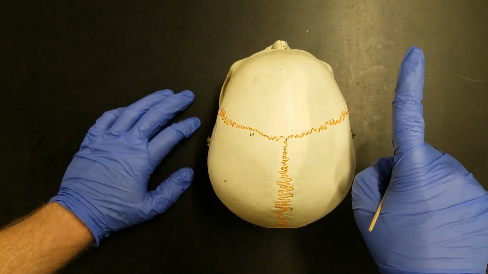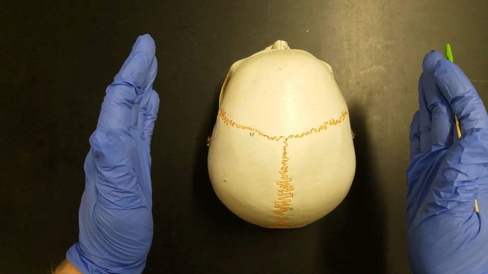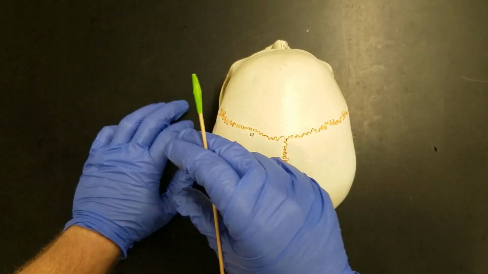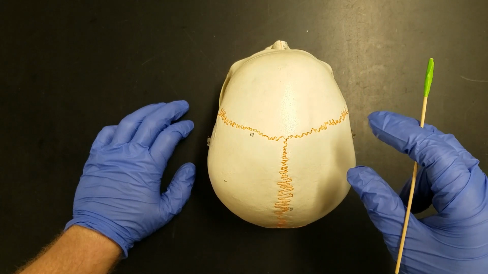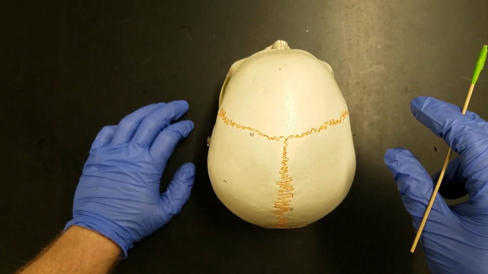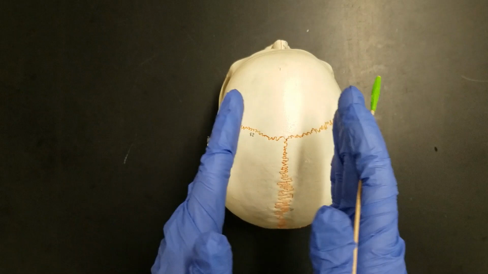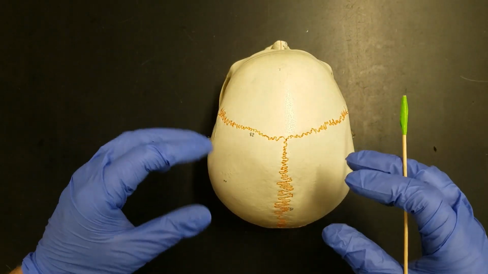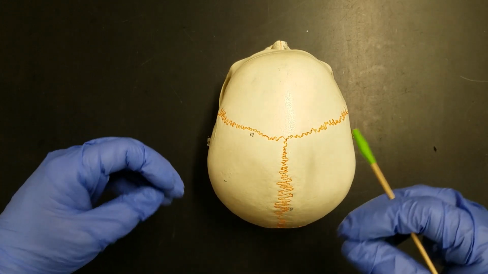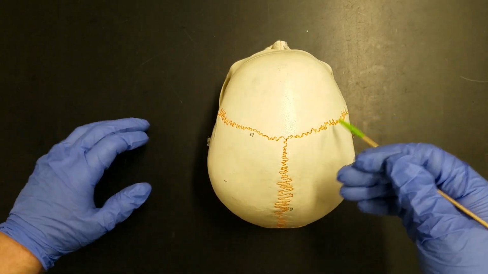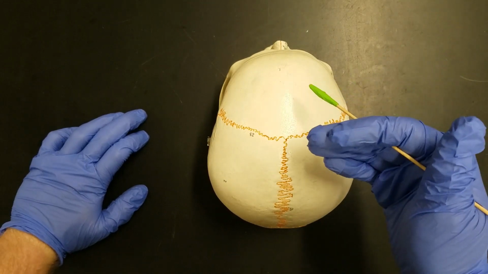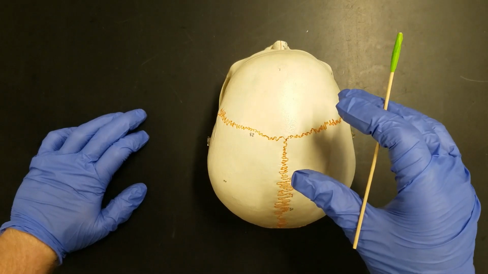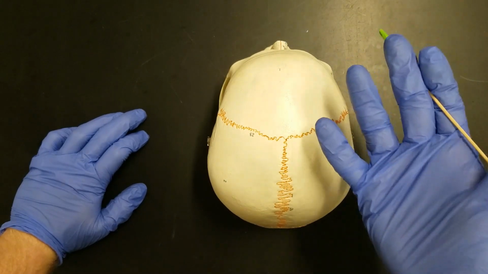Tip number 1, break the names apart. What do we mean by that? Well, when I see a long term like external acoustic meatus, that's 3 different words I have to remember. What does each of those words tell me? External tells me it's on the outside. Acoustic means it has something to do with sound, and a meatus is a passageway. So I'm looking for a passageway on the outside of the skull that would let sound in. If you're thinking, well, that's probably where your ear is located, you're right, exactly correct.